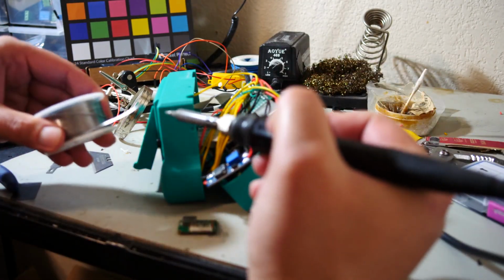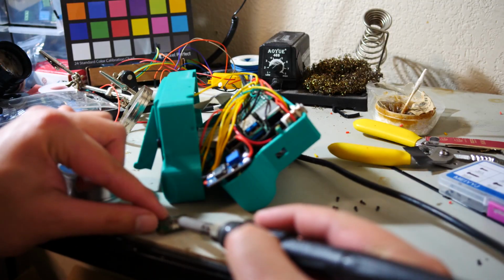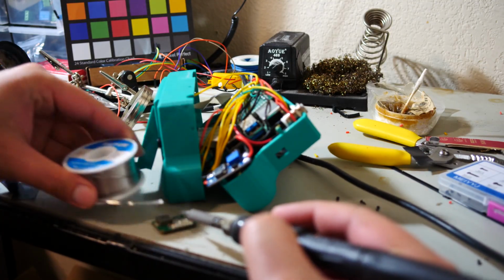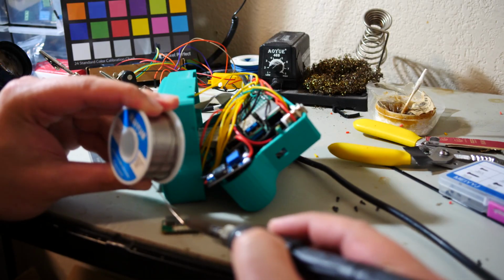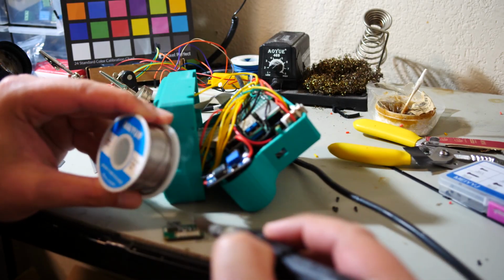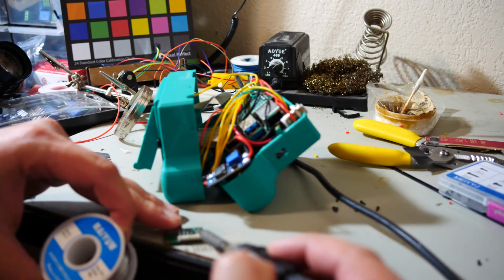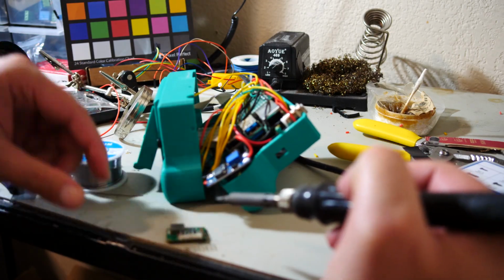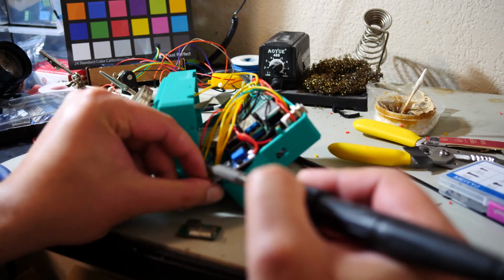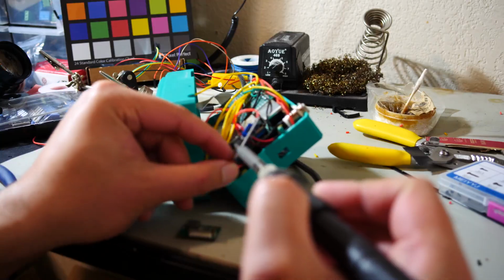In, out. Okay. Tin the leads a little bit. Not that it matters, but take this red VN. Yeah, it's a little tight.